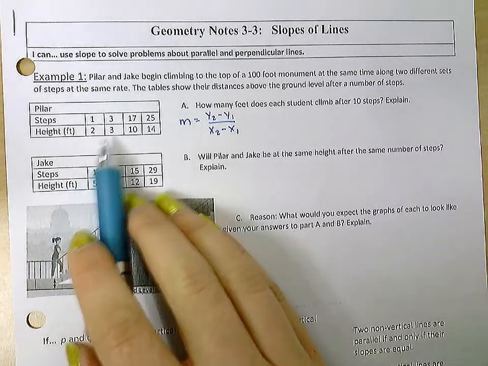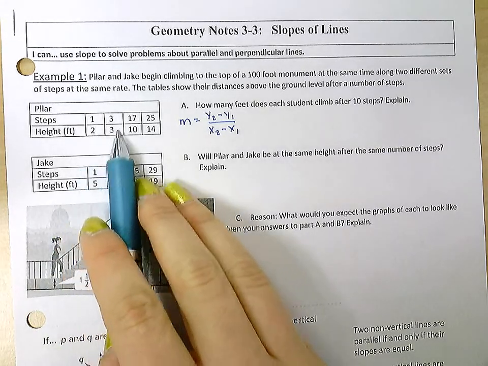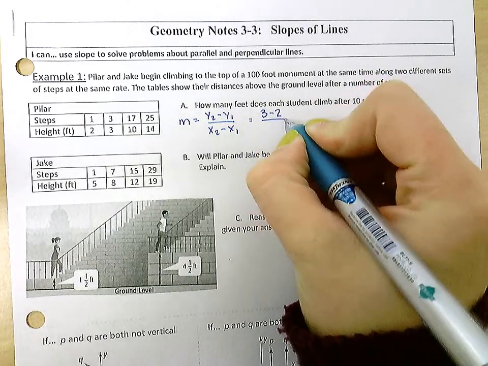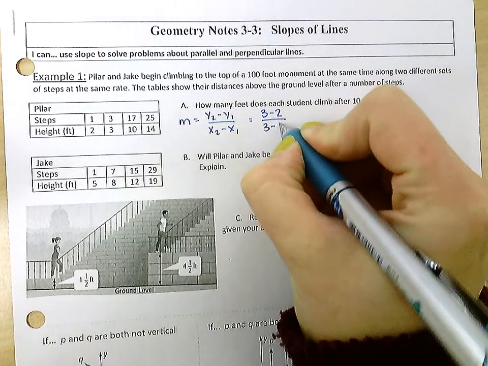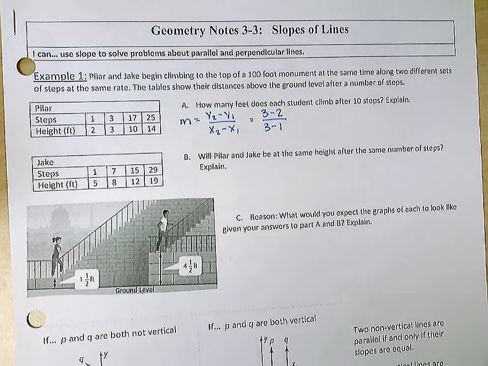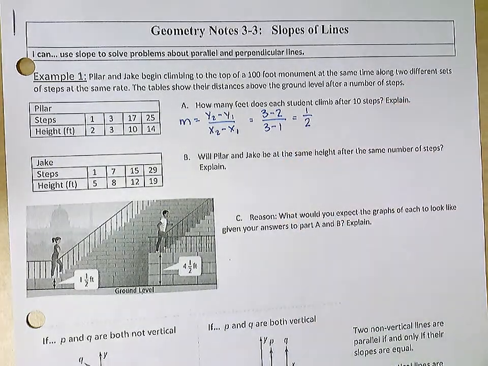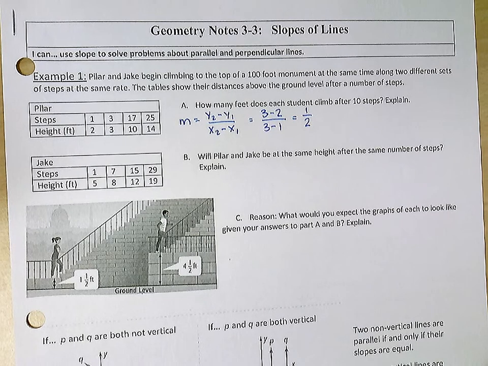So I can just take my 2 heights here and subtract them. I have 3 minus 2 over 3 minus 1. That is 1/2.